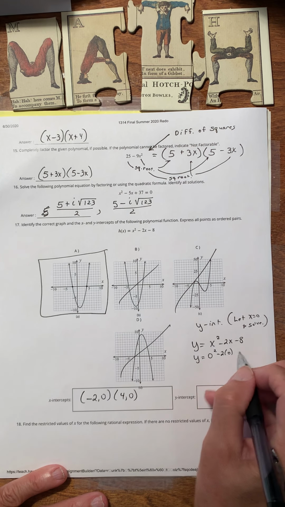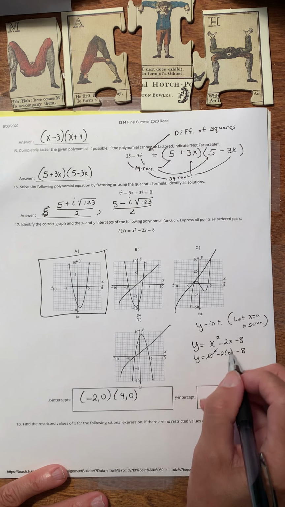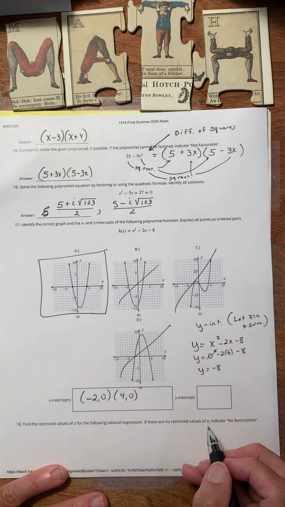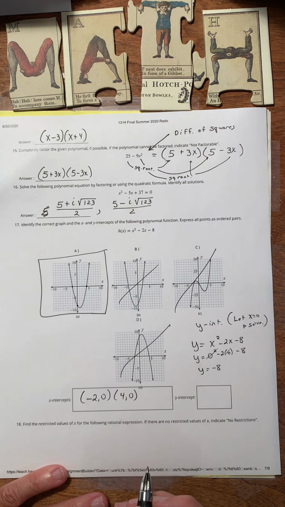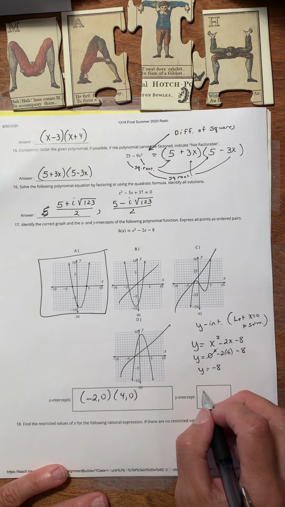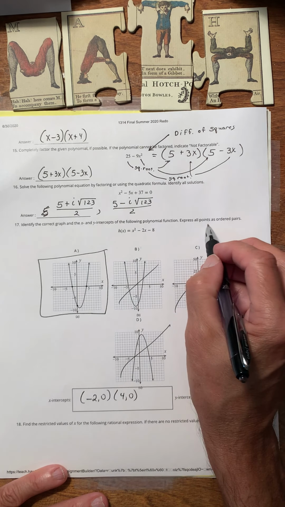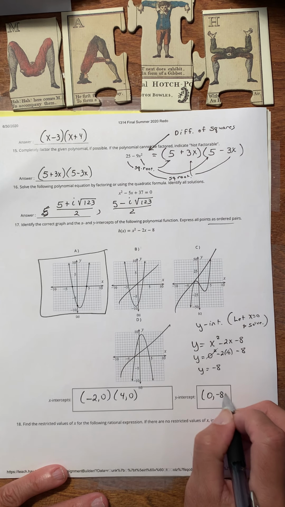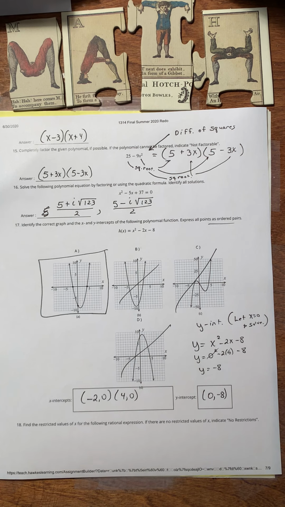That's 0, that's 0. y is negative 8. So let's see. Yeah, look at that. It cuts the y-axis at the point 0, negative 8. That's reassuring, huh? So as ordered pairs, my y-intercept is 0, negative 8. All right.